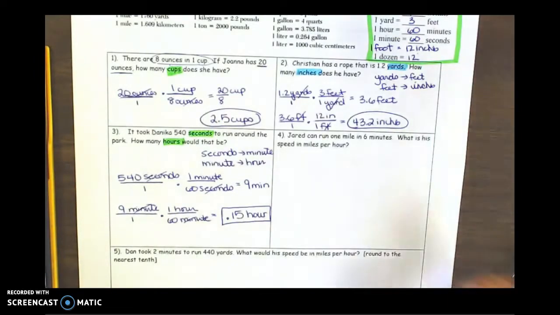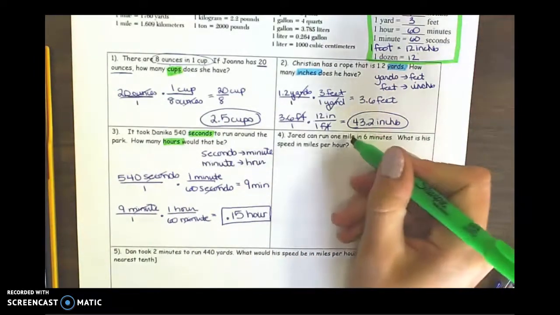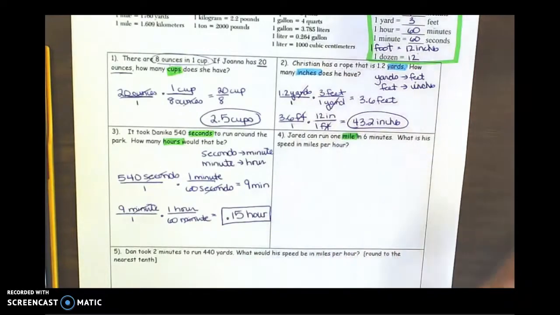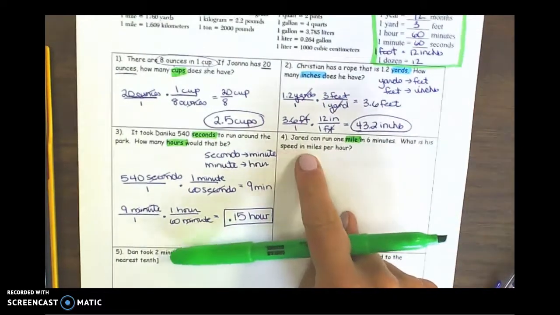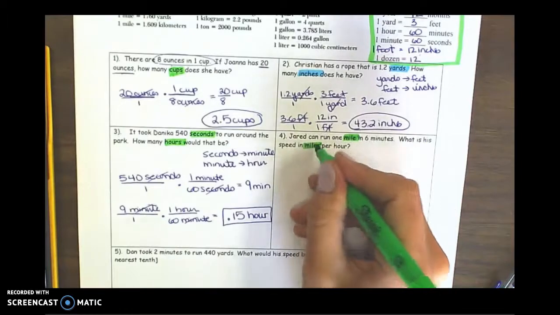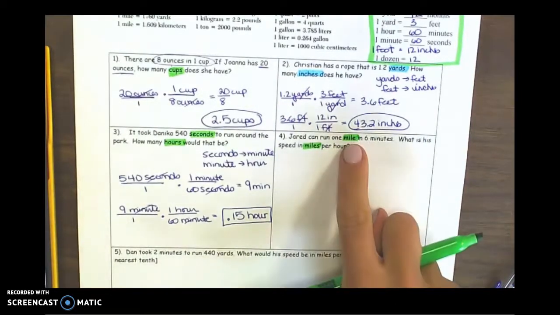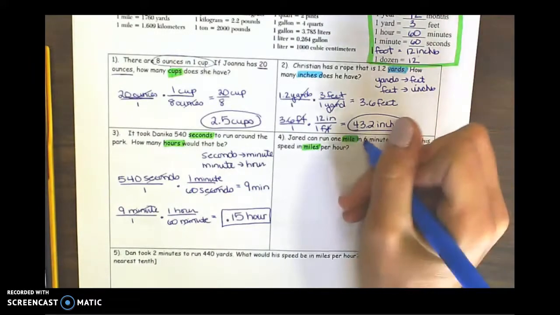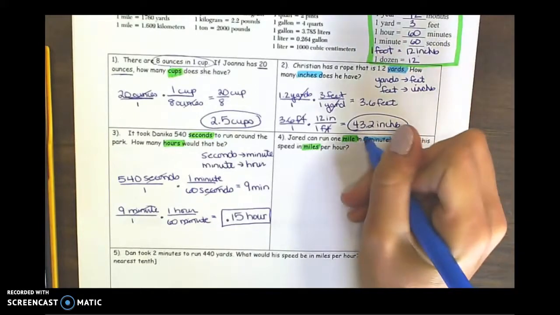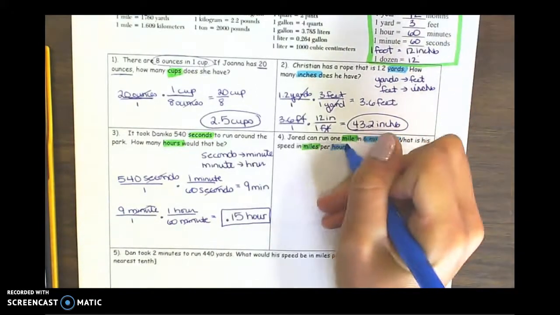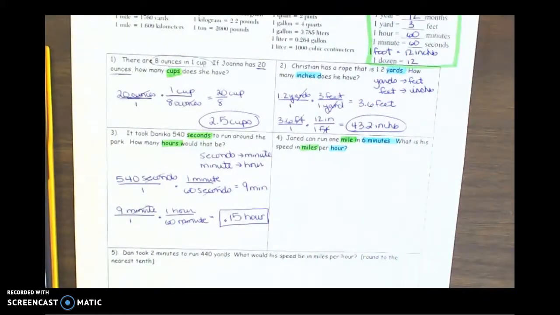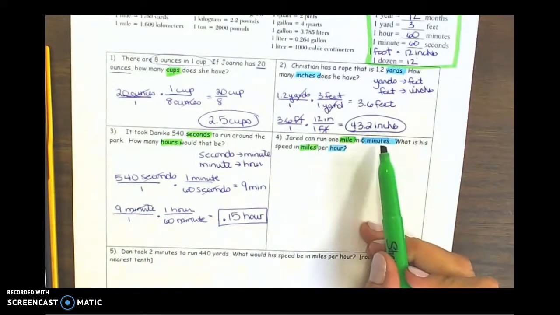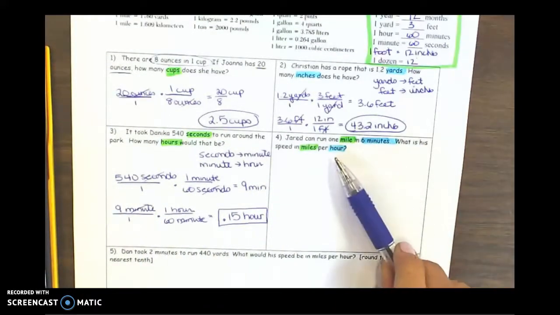What do they start us off with? So Jared can run 1 mile. So we're starting, our distance is miles. And what is his speed in miles per hour? Ooh, and we end with miles. So we don't have to change anything there. It's mile and mile. Now let's take a look at the time. Okay, so our time, he has 6 minutes. And we want to go from minutes, we want to end in hours.